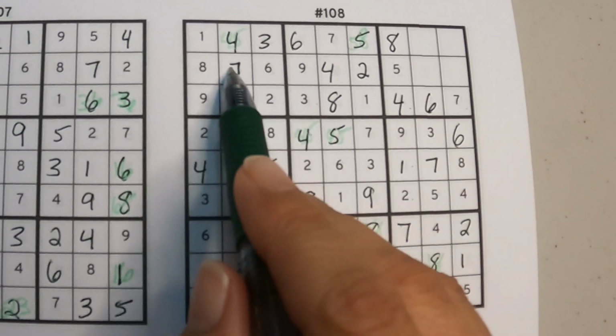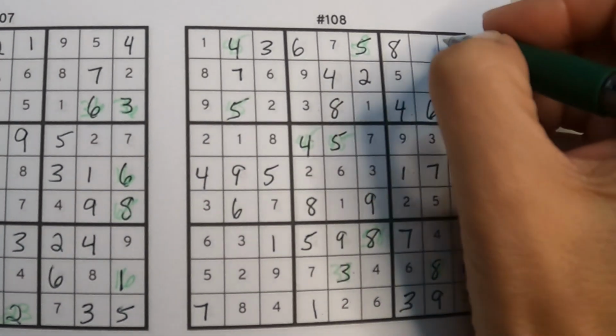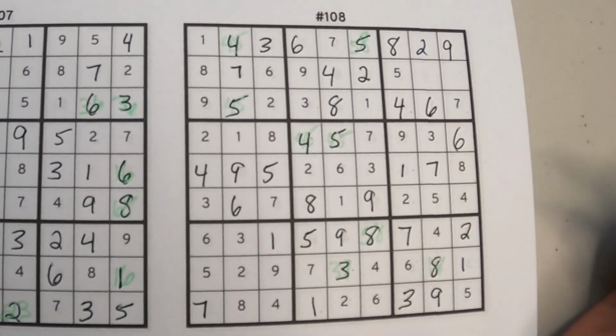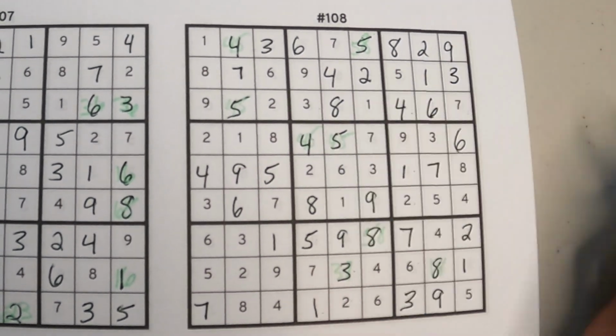For this row, looks like we're missing 2 and a 9. We've got a 9 here, so 2, 9. And so this box then is missing a 1 and 3. We've got a 3 here. So this is our 1 and 3.